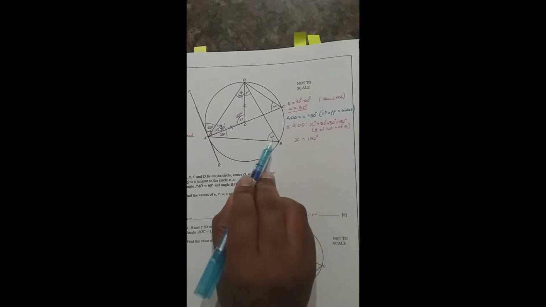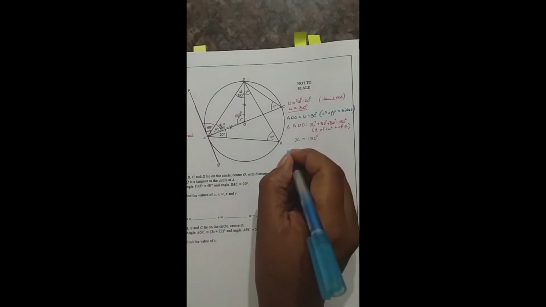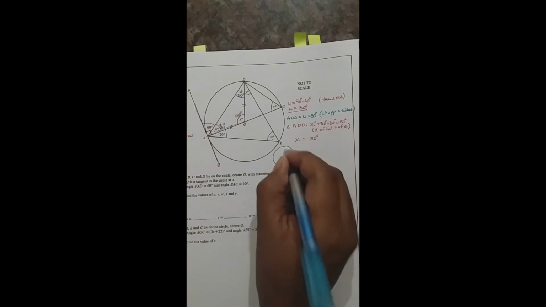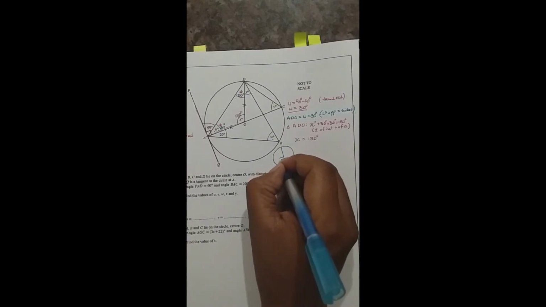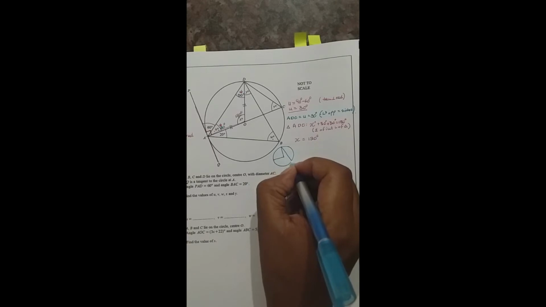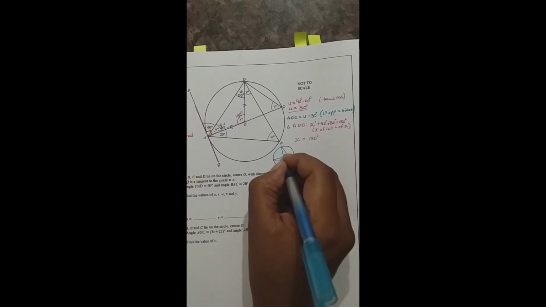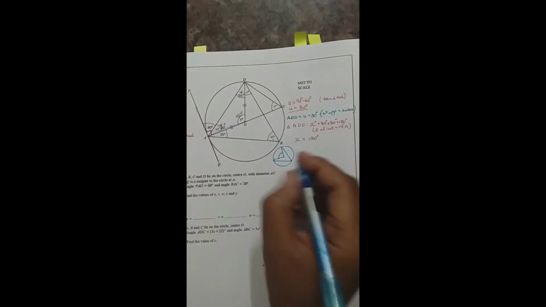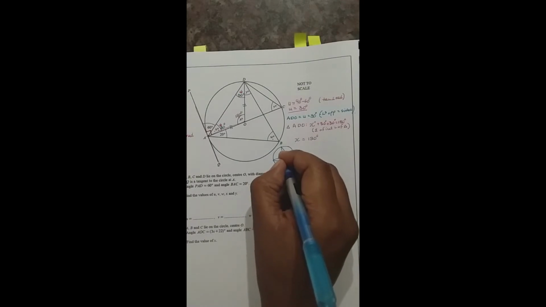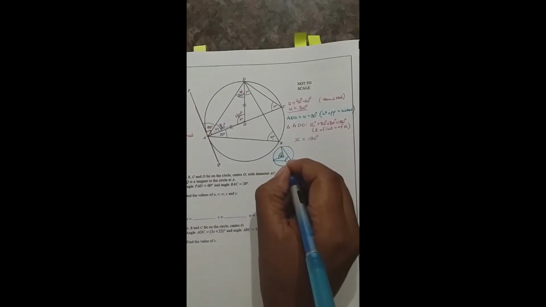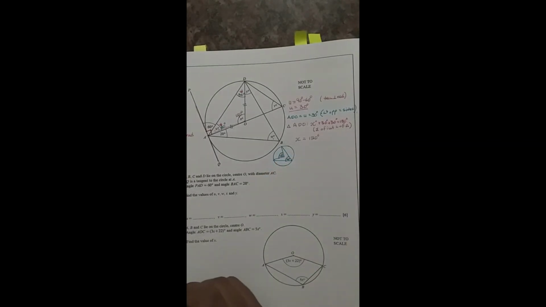Now, moving on. We can find angle W. Okay, we have learned from IG1 that the angle at the center is twice the angle at the circumference. That's an angle at the center, that's 120. So the angle at the circumference is going to be 60 degrees because angle at the center is equal to twice the angle at the circumference.